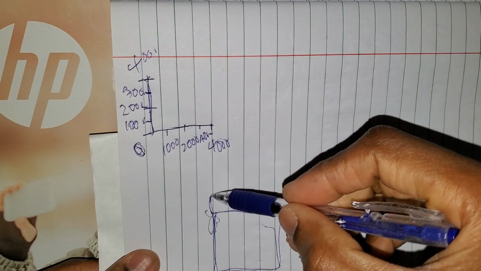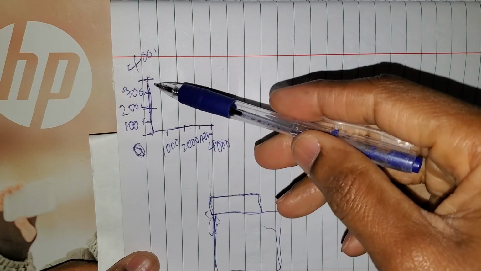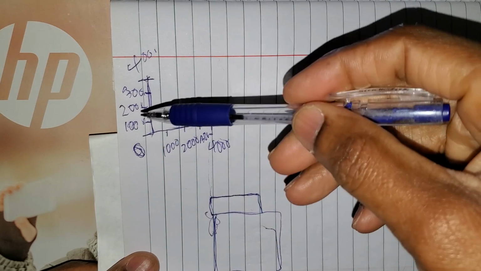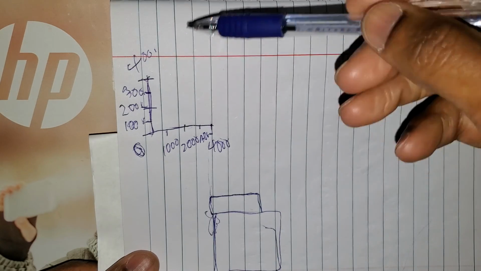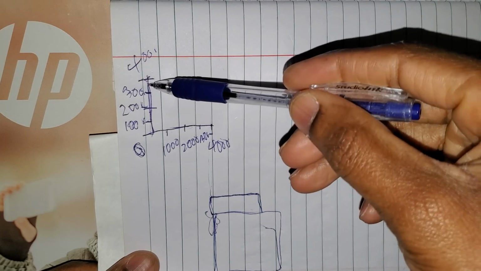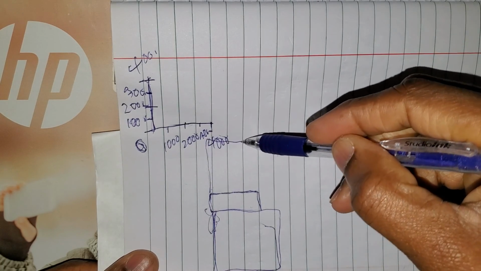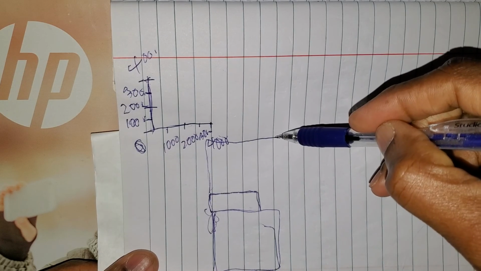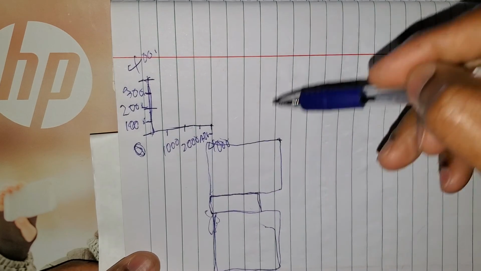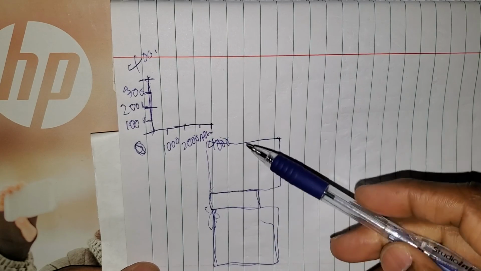I want the next bedroom here, and I want this bedroom to be about 3,600 by 3,600. That would be 12 by 12. So 3,600 would be from here to here. So I'm going to draw a line from here to there. So this is a bedroom, bathroom, another bedroom.